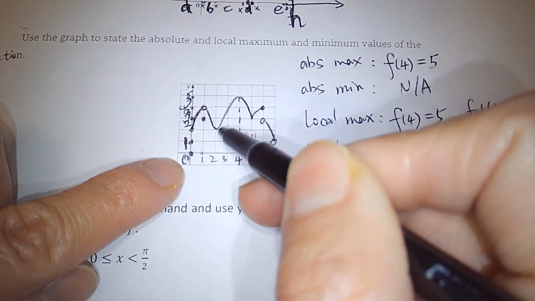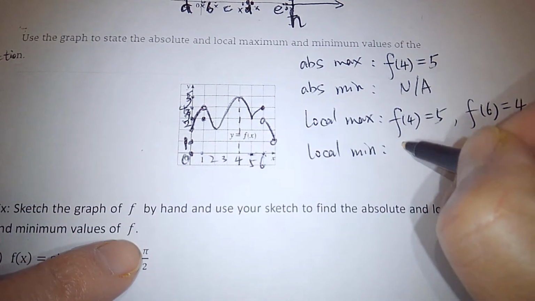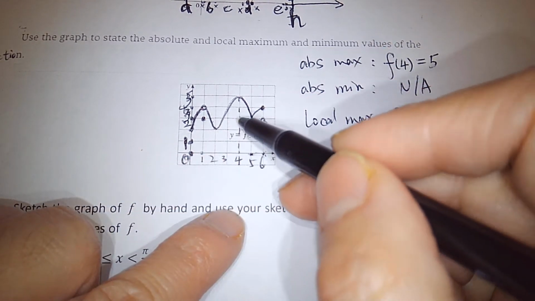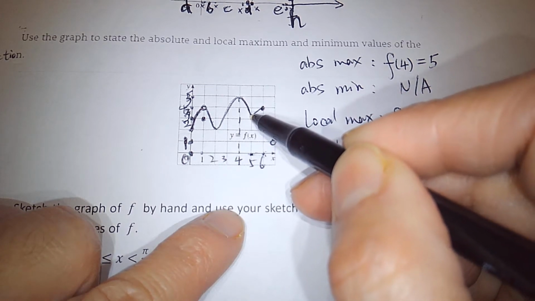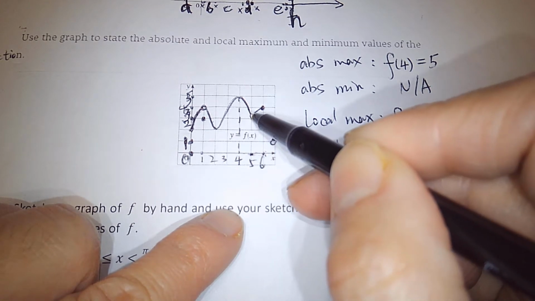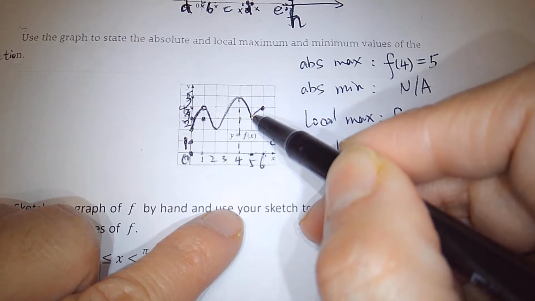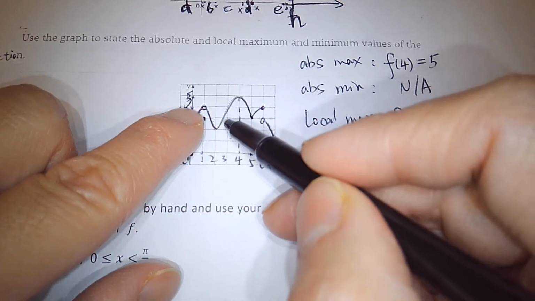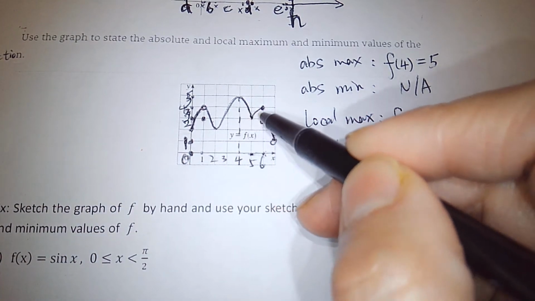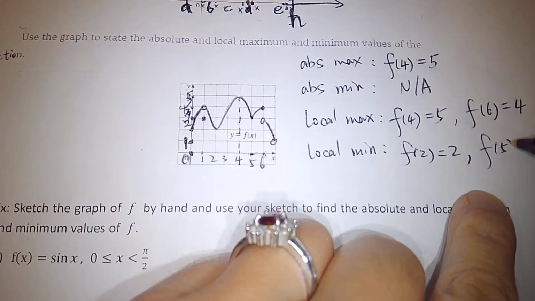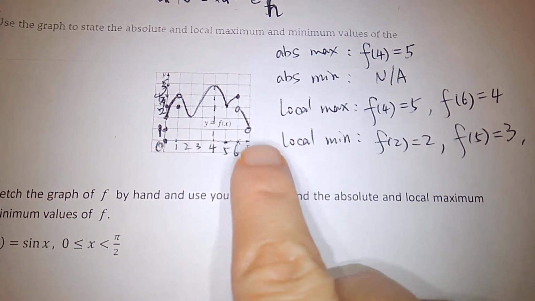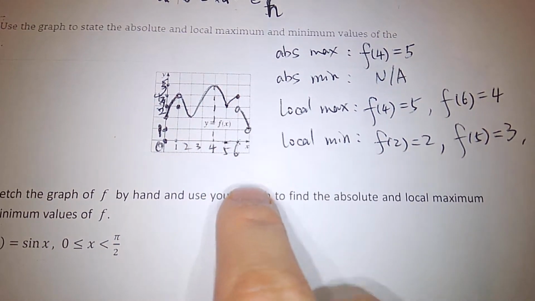How about here? What do you think? Yes or no? Yes. So f of 2 equals what? 2, right? And then how about here? In both directions, when x is close to 5, is this point a local minimum? Yes or no? Yes. Just look at it. This mountain goes downward. Here it is a local minimum. This is also a local minimum. So f of 5 equals what? 3. Right? Alright, so there are no other local minimums.